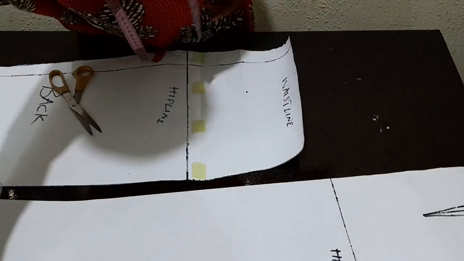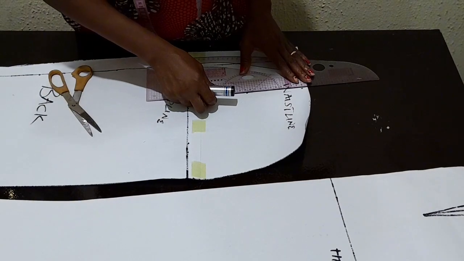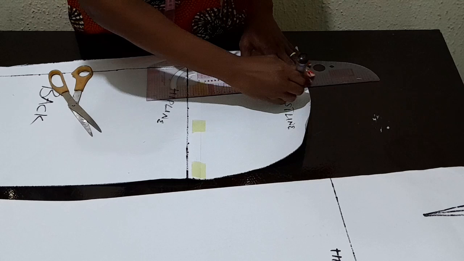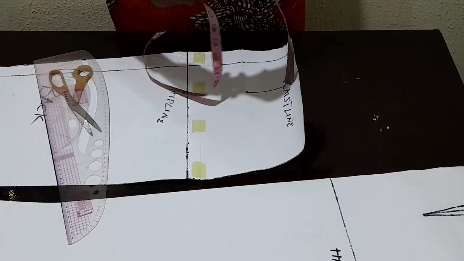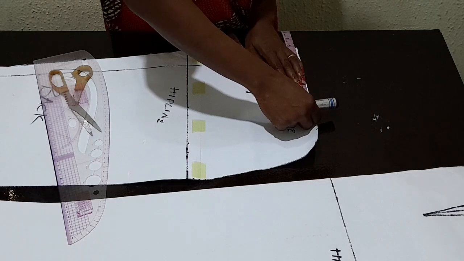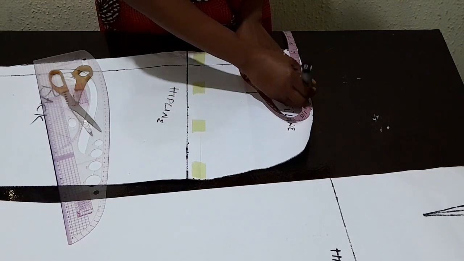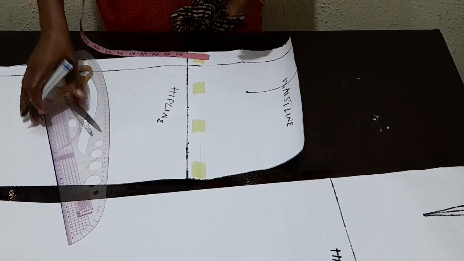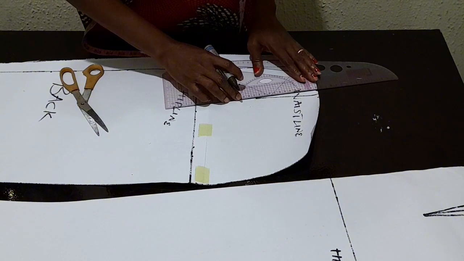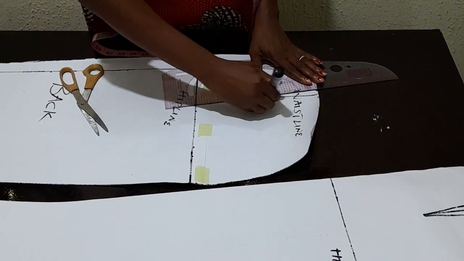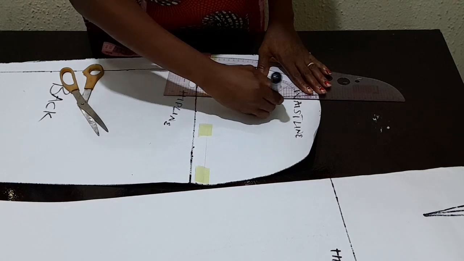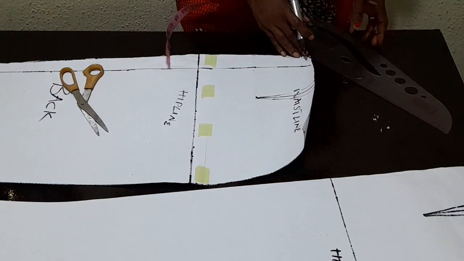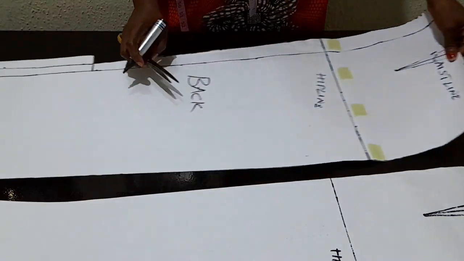So we are going to be rolling it out. Don't forget to include your dart. Like I said, for the down part, the dart is optional. Now we are going to go in by 0.5 and come out by 0.5. Then we connect our darts. So this is our dart for the back part. Can you see what we have?